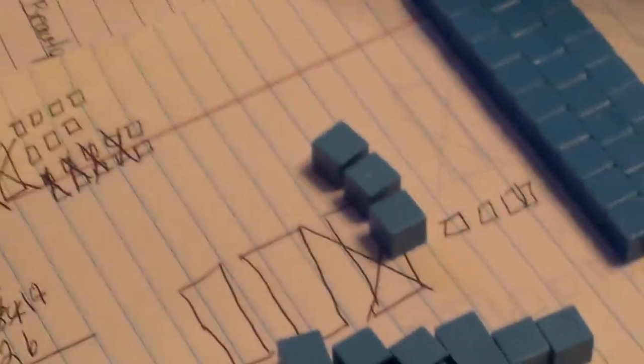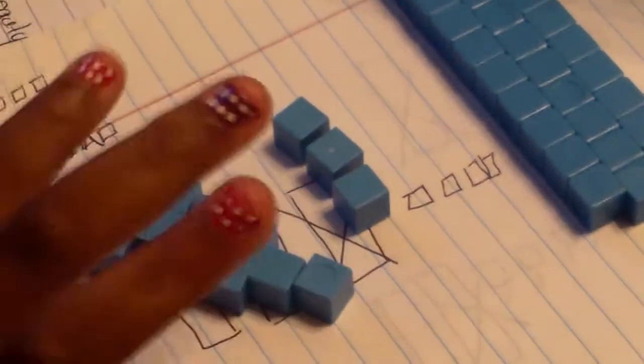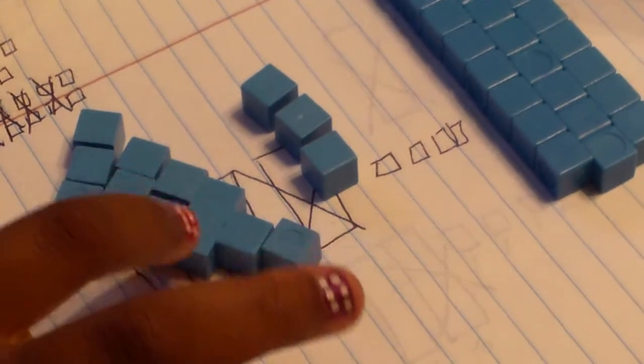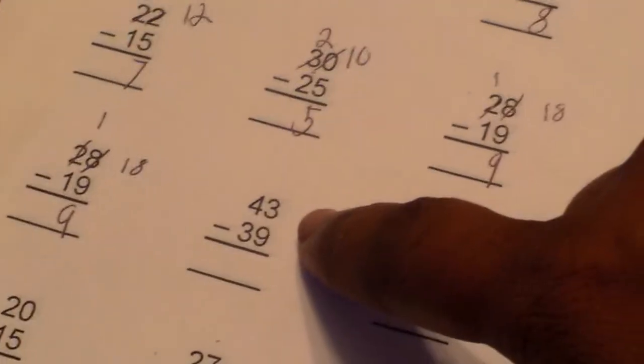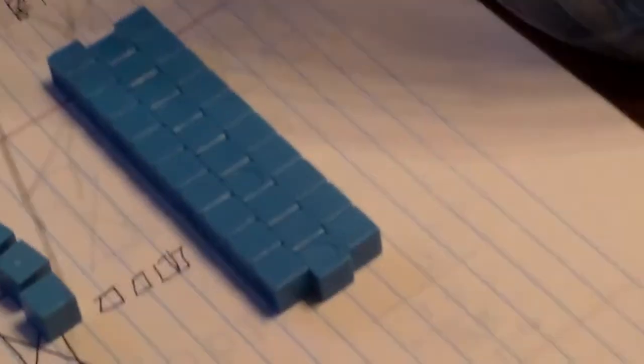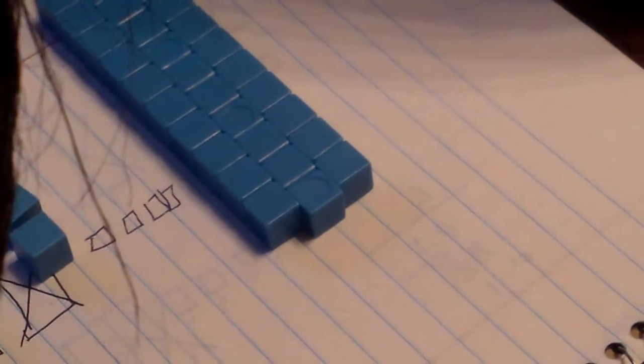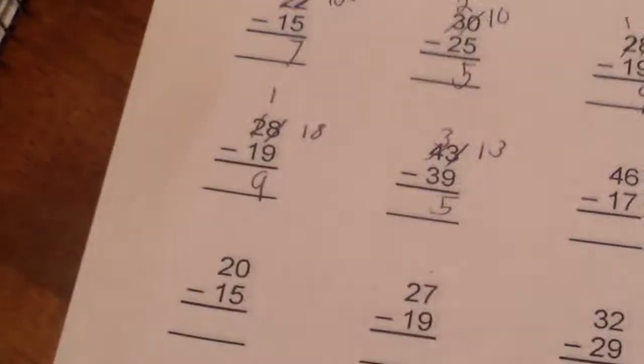Now give me 10. Show me 10. Now how many do you have? Altogether, that's 13. So you should have 13 here. And how many 10s did that leave you with? Let me see.